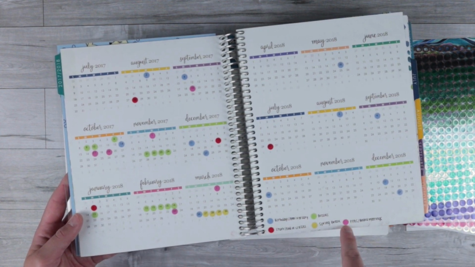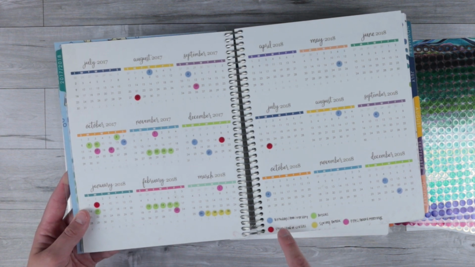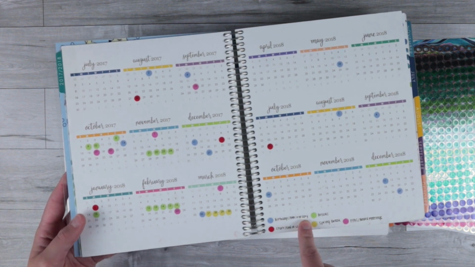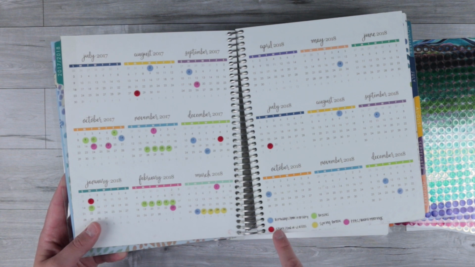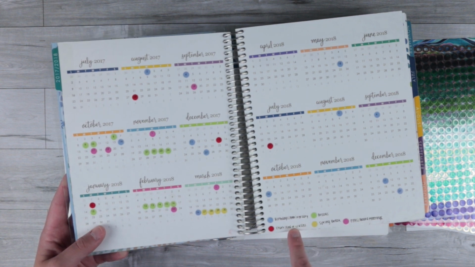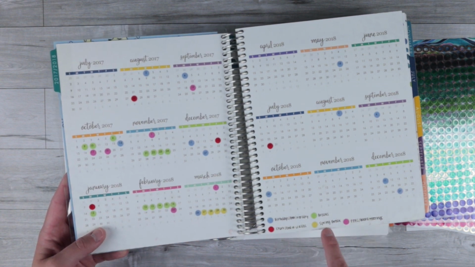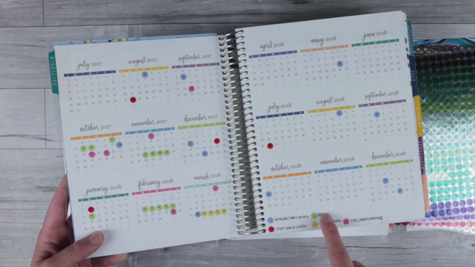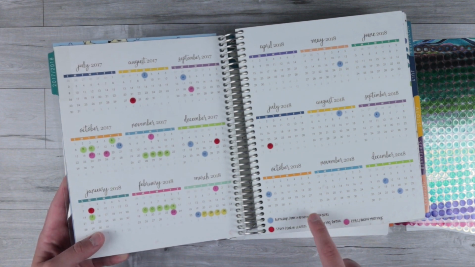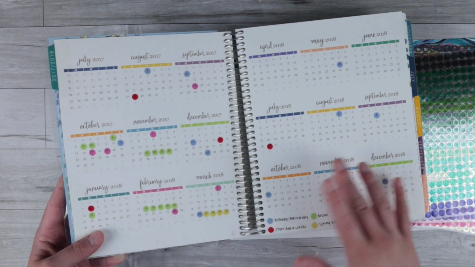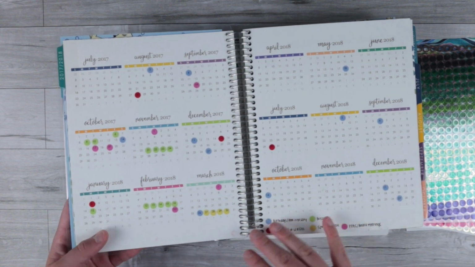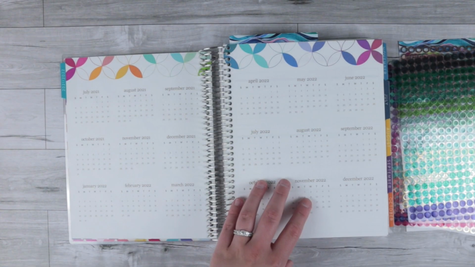I made a little key down here where I used to mark birthdays and anniversaries. I no longer do that. I do like marking the start and end of classes, and I will still mark holidays and things like that. I don't need spring break or any of that. This was from college, and my schedule does not look like that anymore.